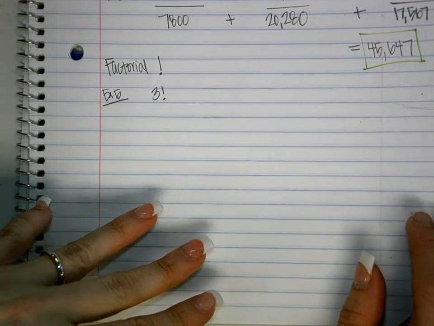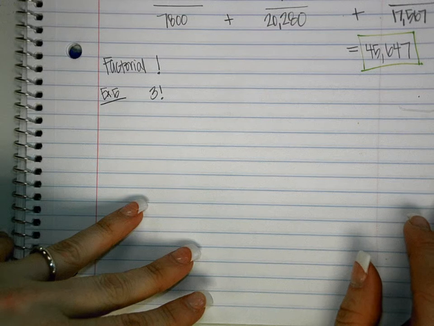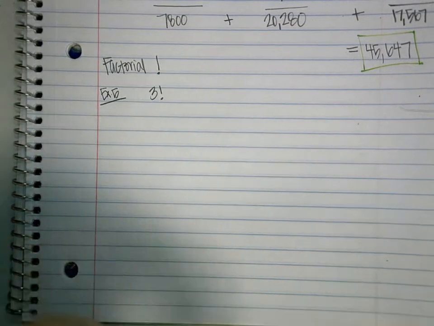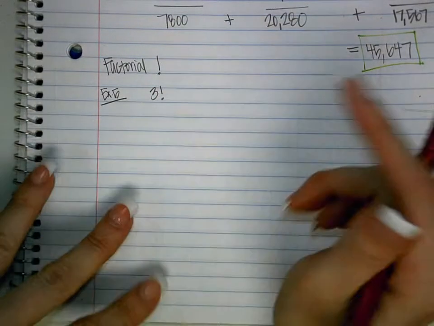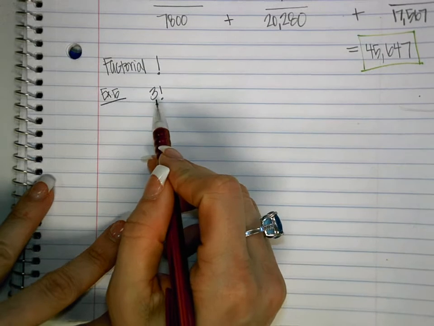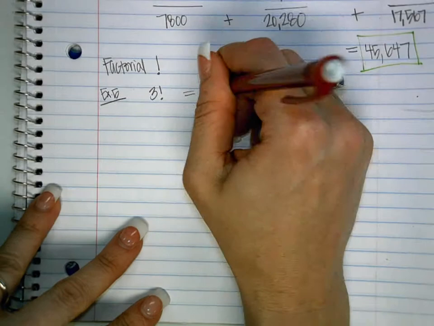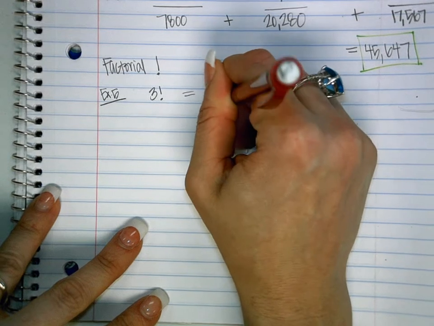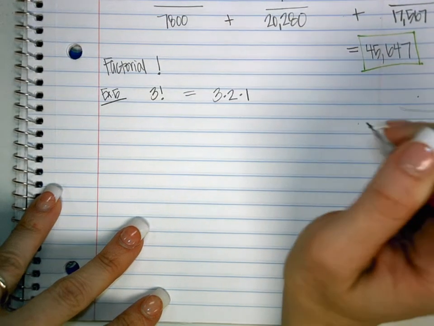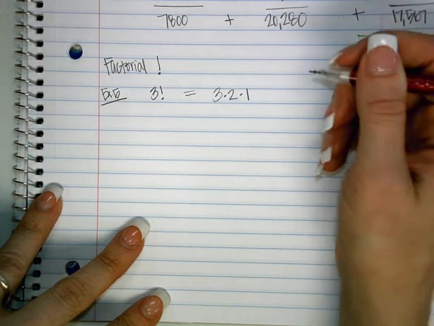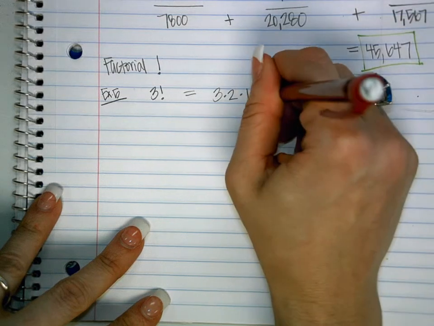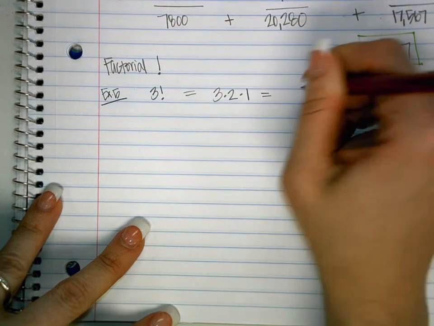Do we have to put the exclamation mark on it? Yes. Okay? Something called factorial is this exclamation mark. So this is called, you would say this, 3 factorial. And what factorial means is you take that whole number and multiply it by every whole number below it. Okay? So 3, in this case, times 2 times 1. What is 3 factorial? 6. That's your answer.